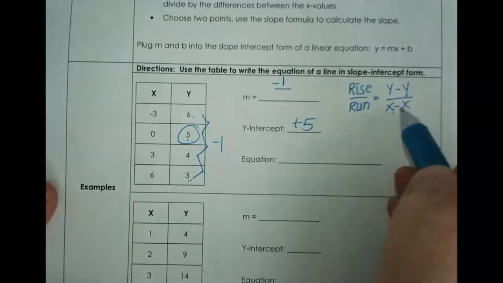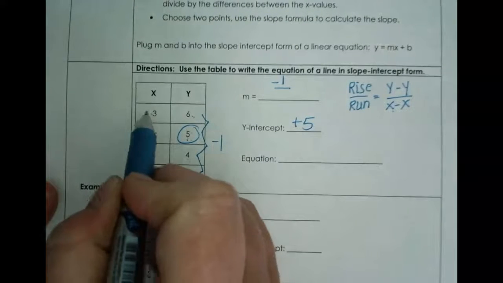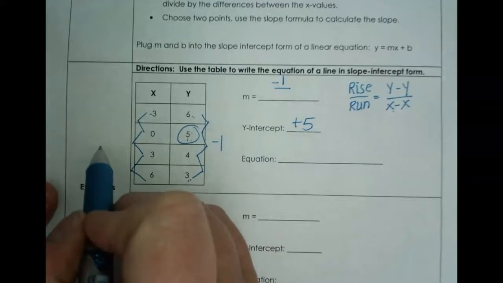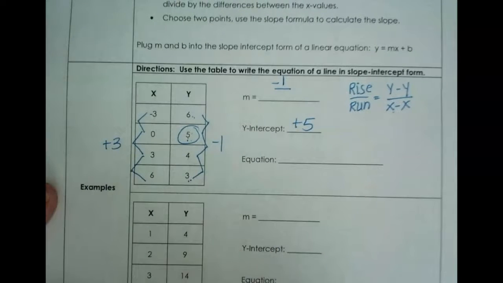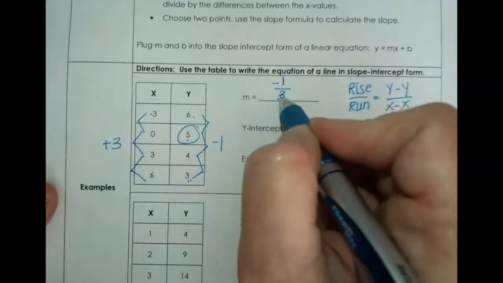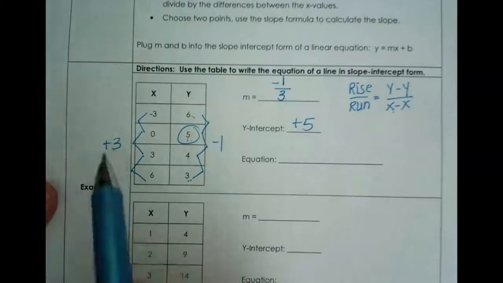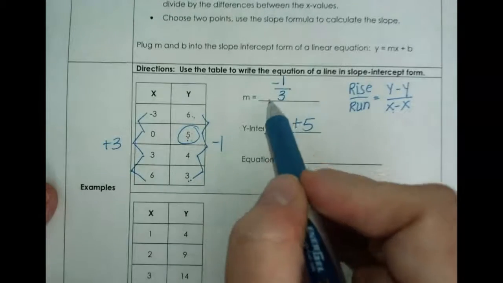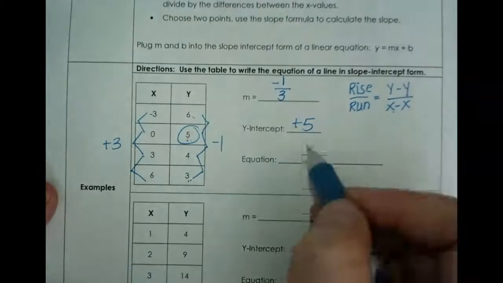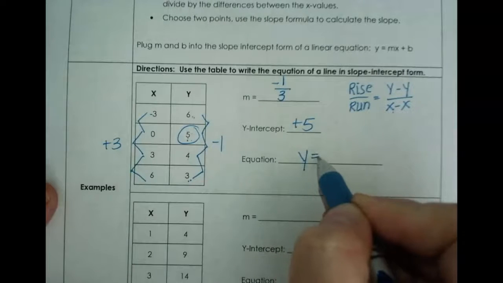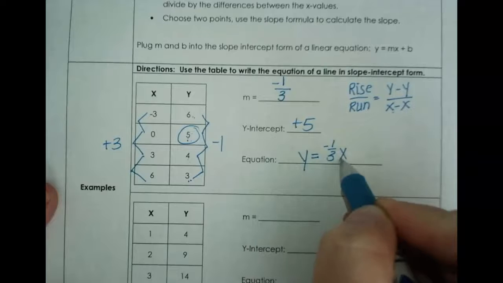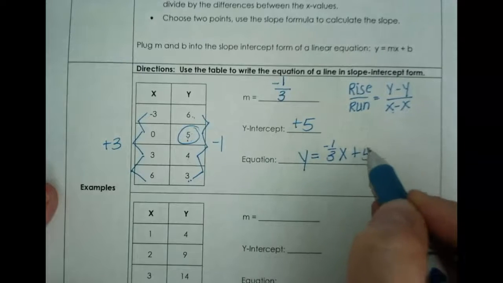Now we're going to find the difference in the x's. So I'm going to look at the x column. And as I go down, what's happening each time is we're adding 3. So my rise was negative 1, and then I had a run of a positive 3 because I was adding 3 each time. Well, here's my slope right there. So I've got my slope, I've got my y-intercept, I can plug them in. y equals, for m, I have negative 1/3, and then x plus b, and b is 5.